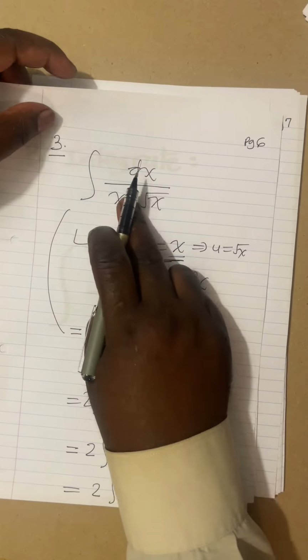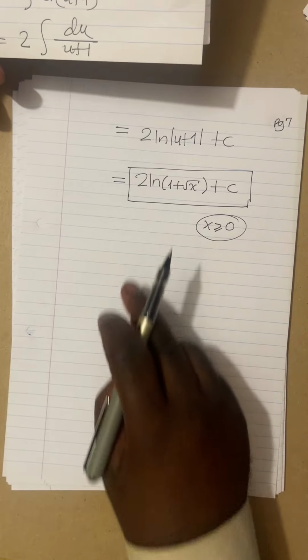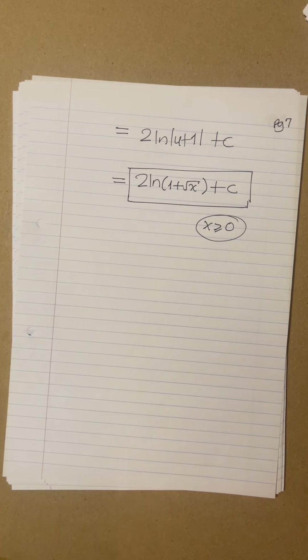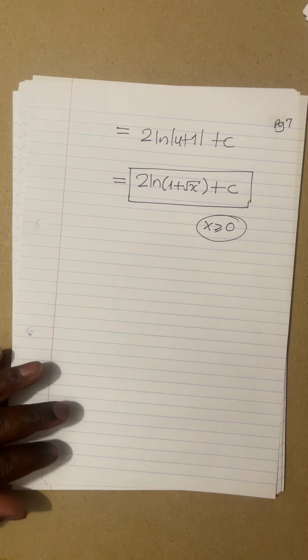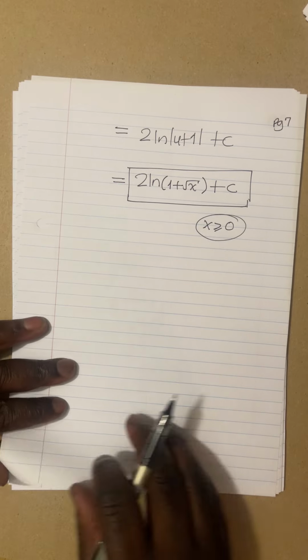Remember, we started from here, and this is our final solution. This one was a bit short, and a bit simpler than the other two that we've looked at so far. Right, let's move on to our integral number 4, the last one in this video.